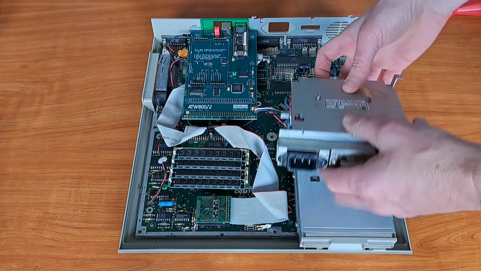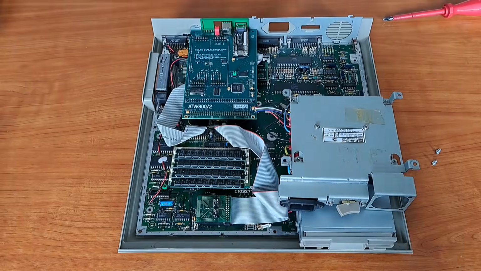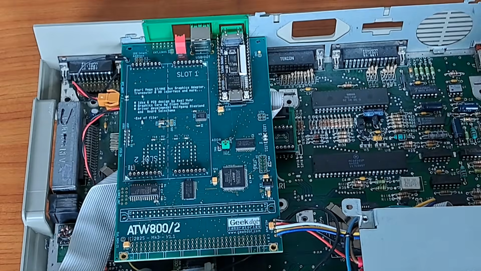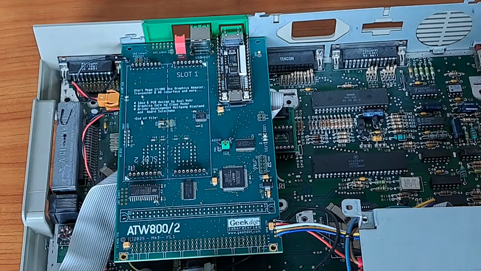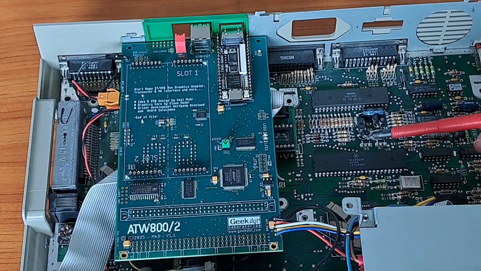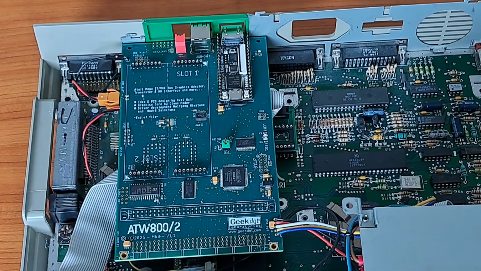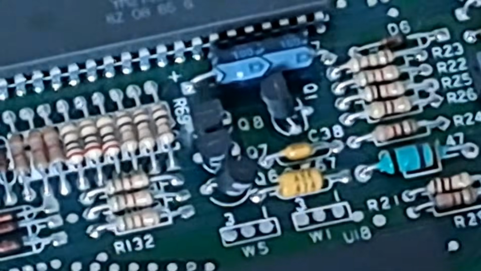I'll put it here. And then I'll zoom in where the sound chip is located. That's right here. Oh look, and here are the pads for those jumpers. Let's see if I can zoom in a bit more. There, now you can see them clearly.